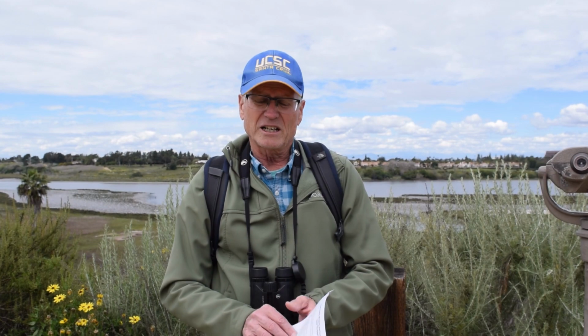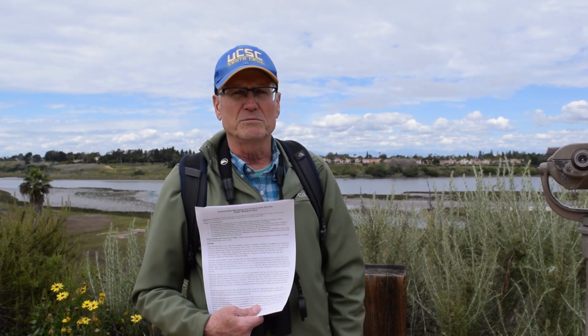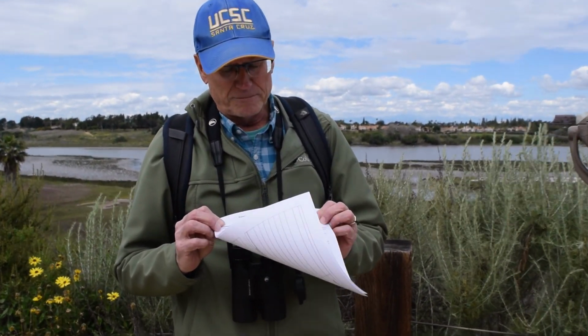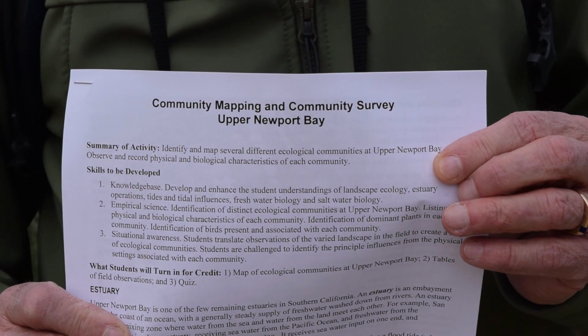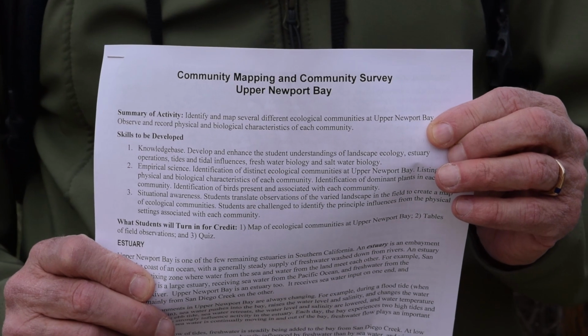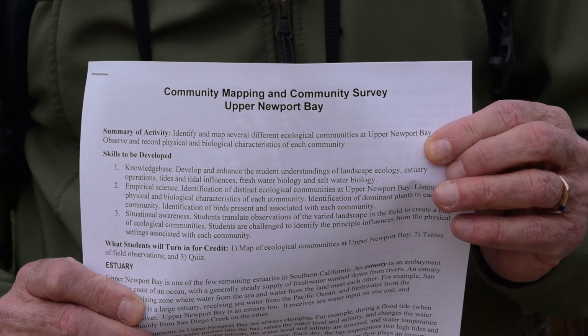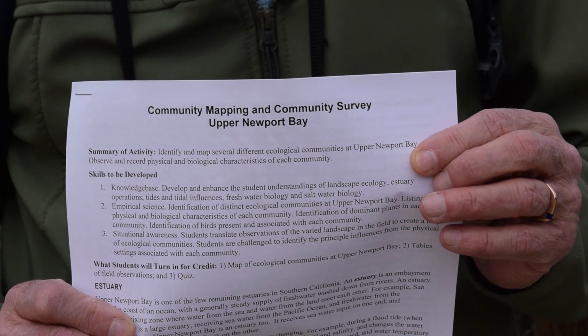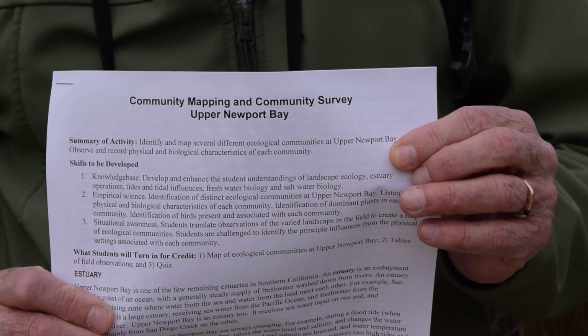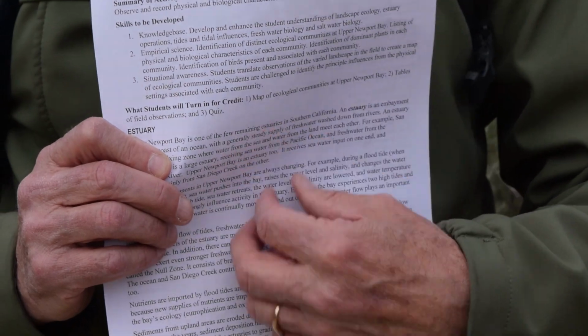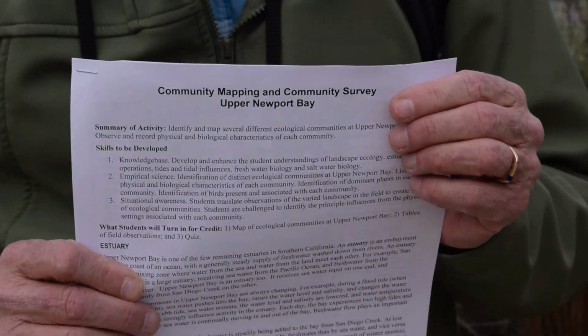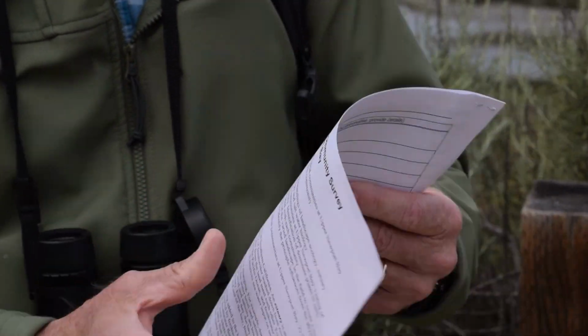And we are at Upper Newport Bay to do the first Upper Newport Bay exercise, and it is called a community mapping and community survey at Upper Newport Bay. And so you're going to need to go on the course page on Canvas, and I recommend you download this document and have it available, because I'm going to be drawing on it and you're going to be taking notes on some things. Let me show you what we're going to be doing.